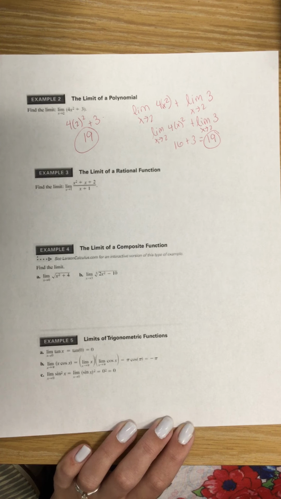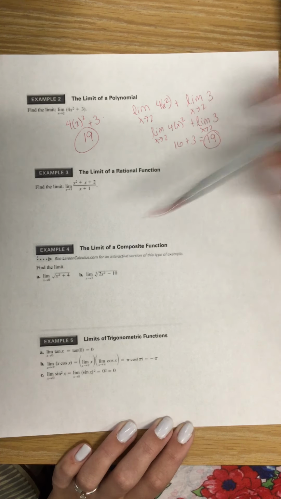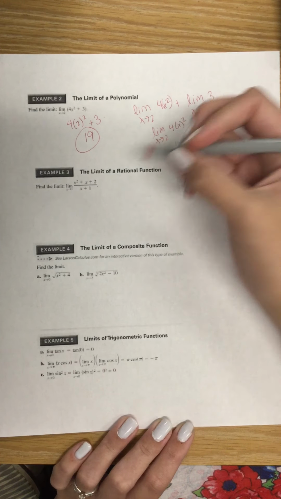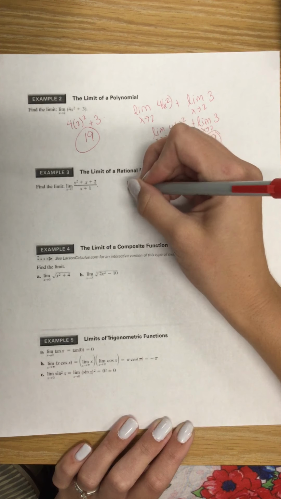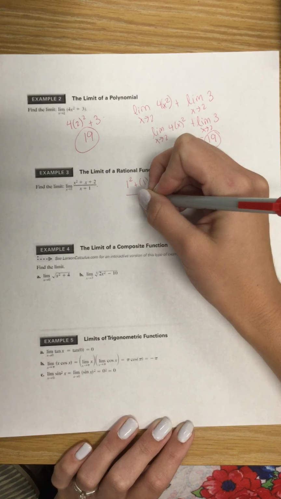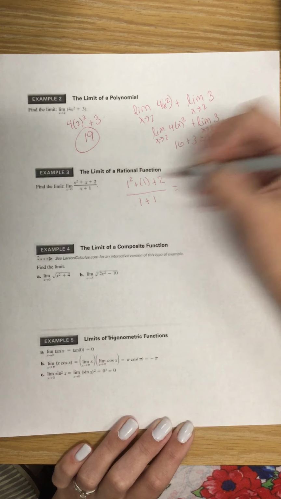Find the limit of this function here. What happens when we plug in 1 to the denominator? Would we get 0? No, we wouldn't. So we can actually just plug it in directly. If it gave us 0, we couldn't do direct substitution. There would be other ways to solve for this limit. But since we do not, we can plug it in directly.